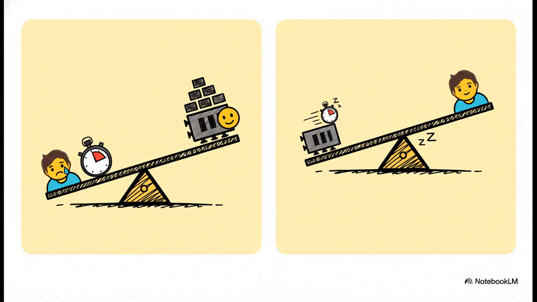Sure, cramming a bunch of requests together makes the GPU happy. It's way more efficient. But what about your user? For them, it's like being stuck in a long line at the checkout. They have to wait longer for that first word to appear. You're sacrificing their experience for your machine's convenience.